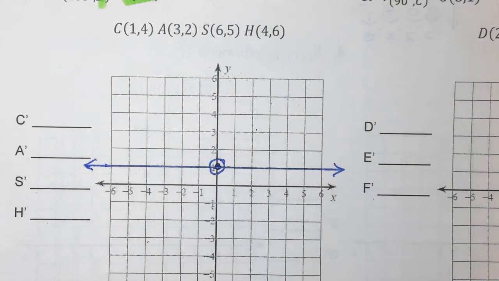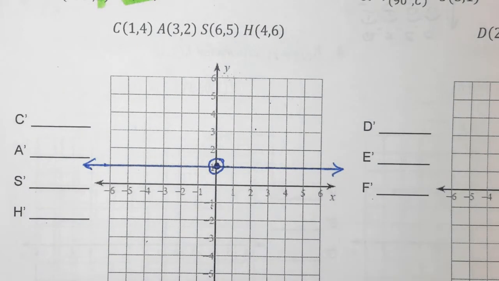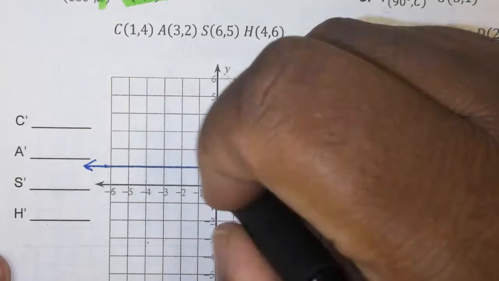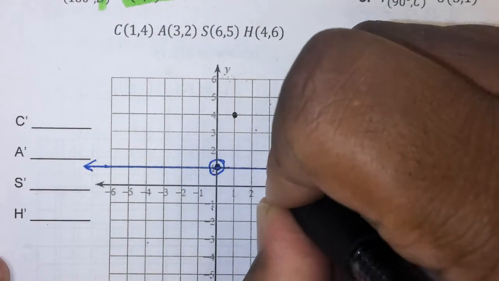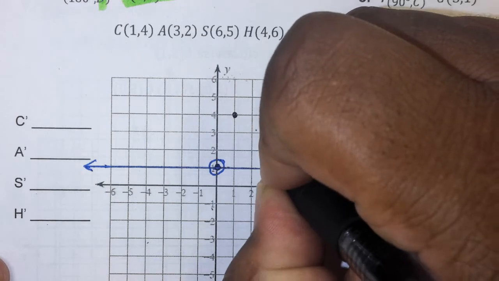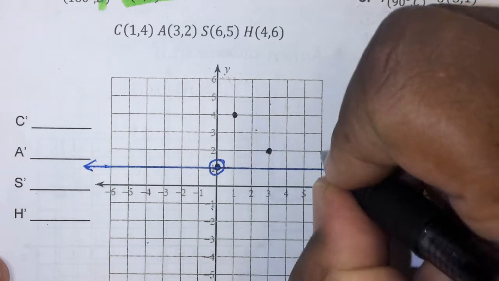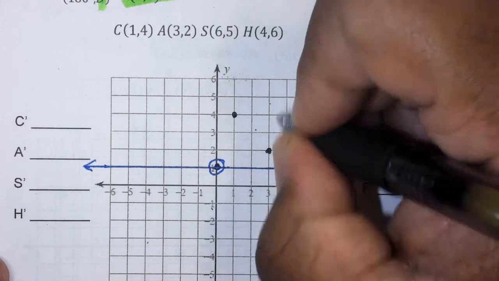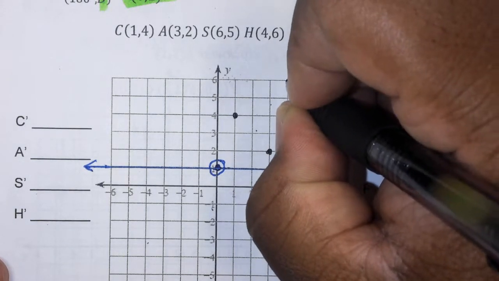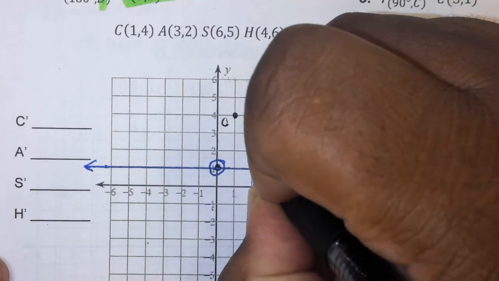Then from there, graphing these points. C is at 1, 4. A is at 3, 2. S is at 6, 5. H is at 4, 6. I'm just waiting to put my letters on. I told y'all why.